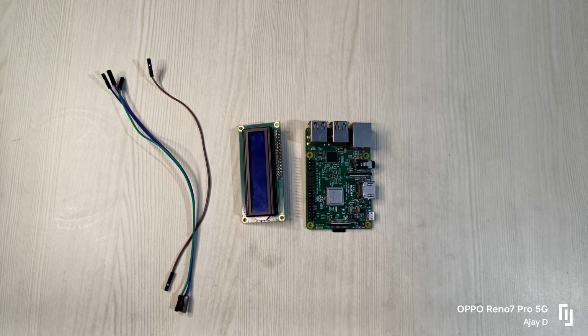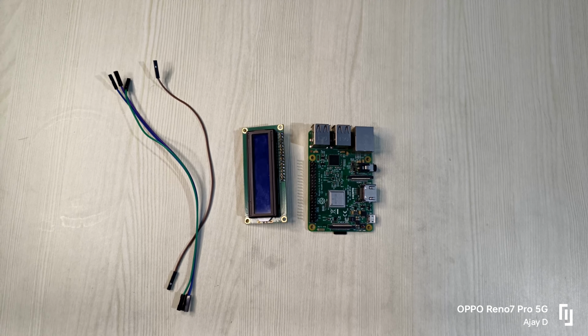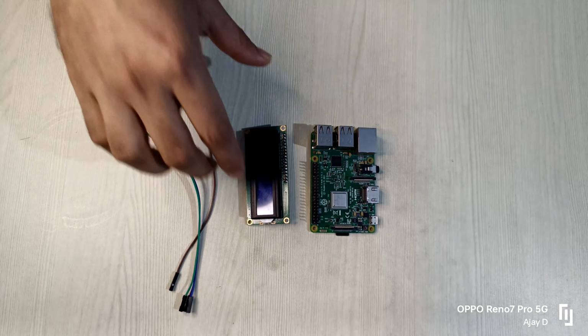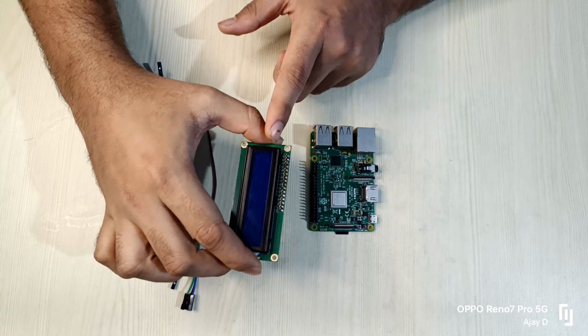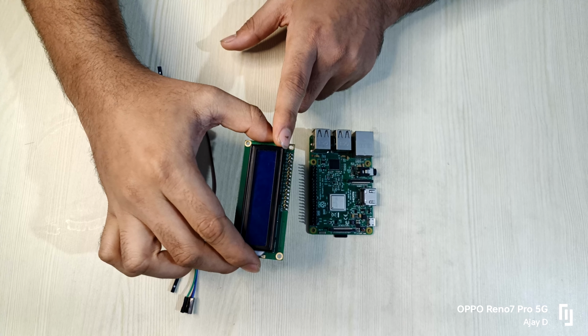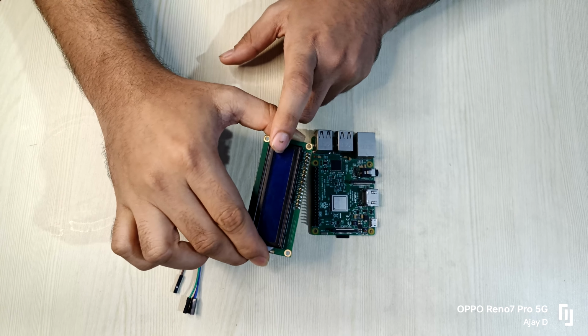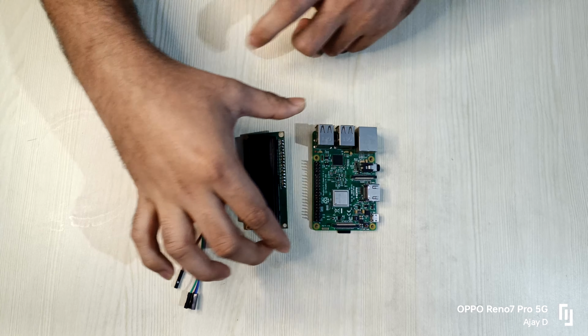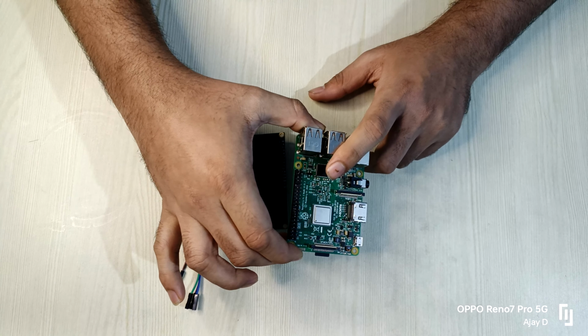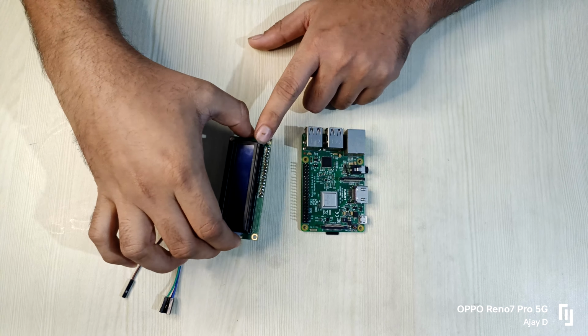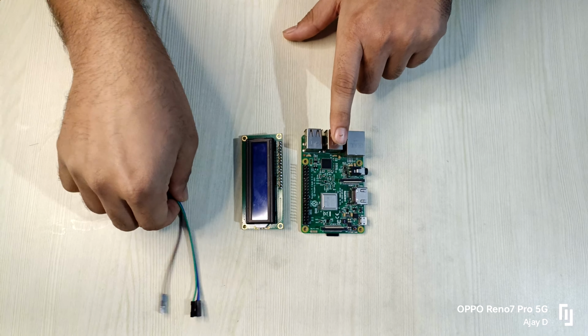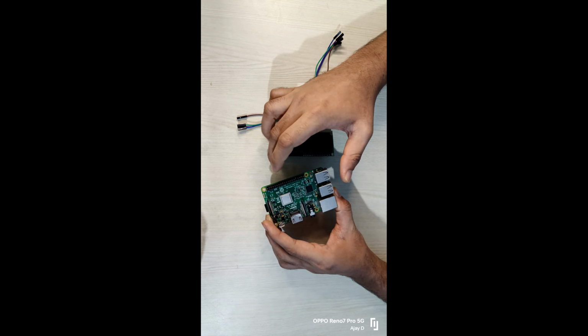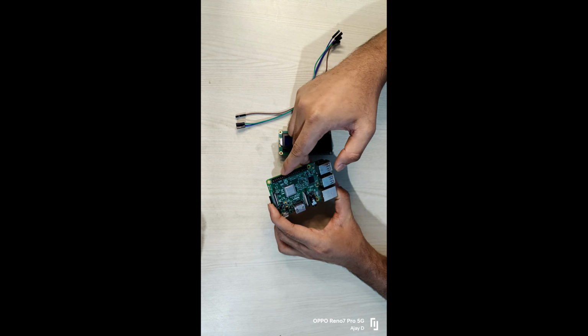Today we can see how to interface an LCD display with Raspberry Pi. Here we are using an I2C compatible LCD display which is 16x2, and we are using Raspberry Pi 3. To connect the LCD display to the Raspberry Pi, we are using jumper wires. Raspberry Pi 3 consists of 40 pins.